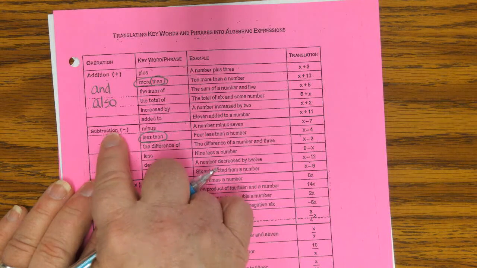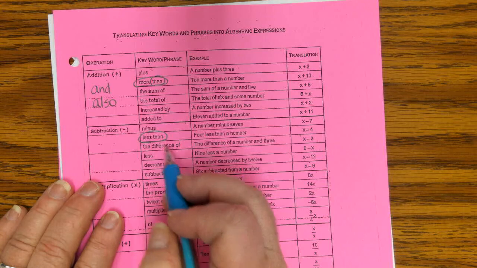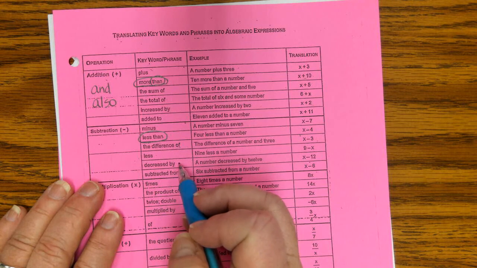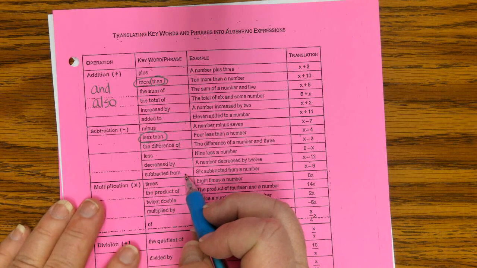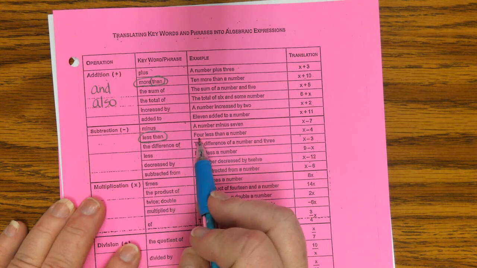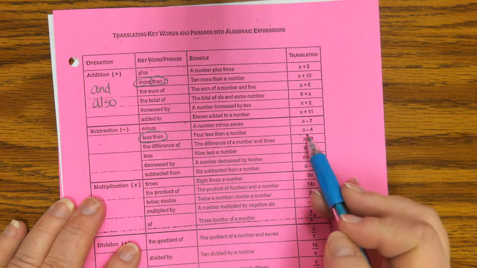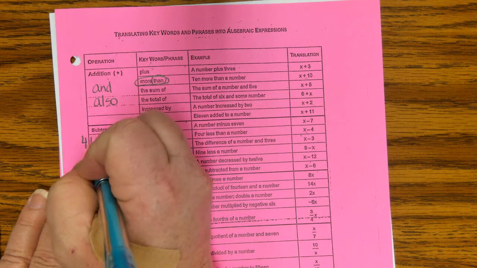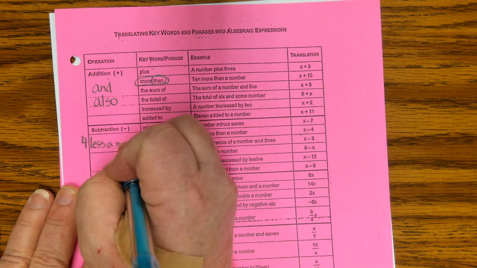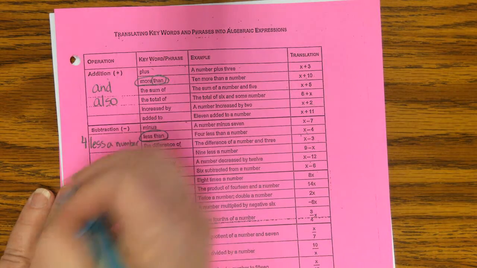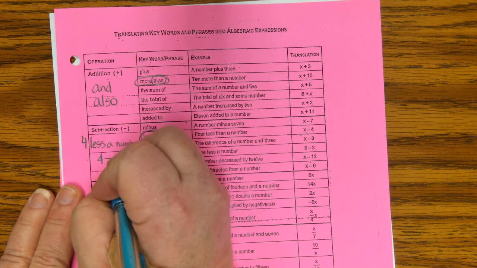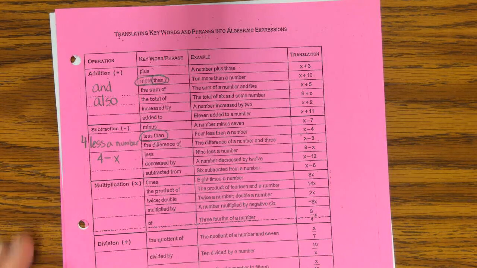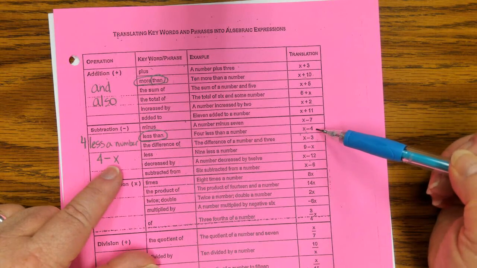So if it's subtraction, we have minus, we have less than, we have the difference of, we have less, we have decreased by, we have subtracted from. If we have "less than," for example, 4 less than a number is written x minus 4. Whereas if it says "4 less a number," it is 4 minus the number. Okay? So those are two different ways of saying something, but they are completely different mathematically.